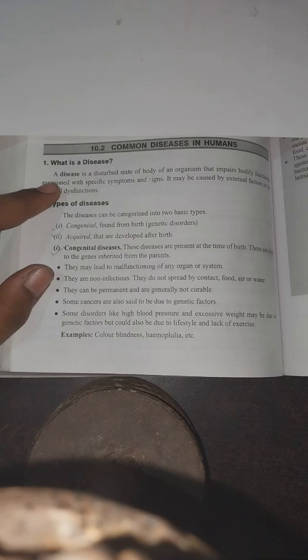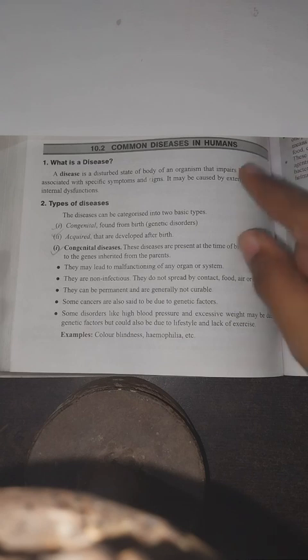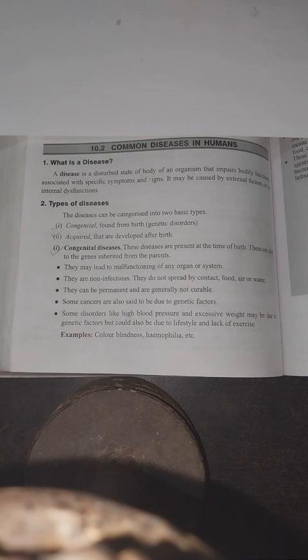A disease is a disturbed state of the body of an organism. As we know, our body mechanism works properly. If there is any impairment or malfunctioning, which impairs the bodily functions and is associated with specific symptoms and signs, that is a disease. Our body gives us specific symptoms and signs which state that our body is not at ease.